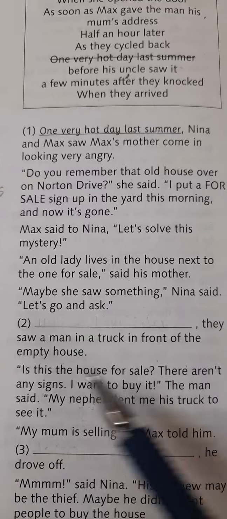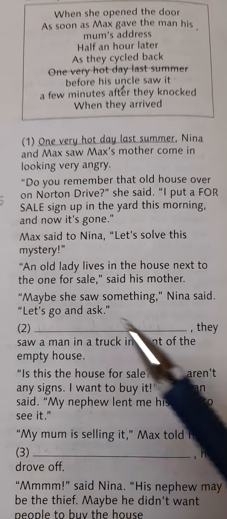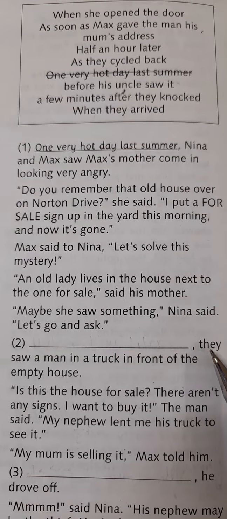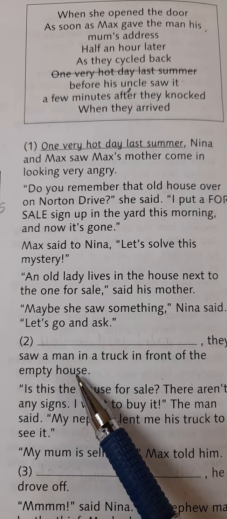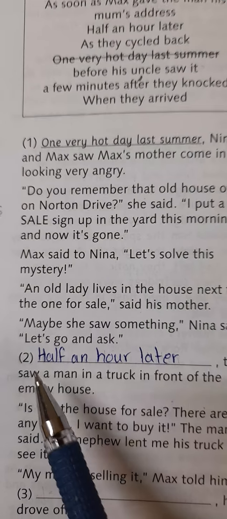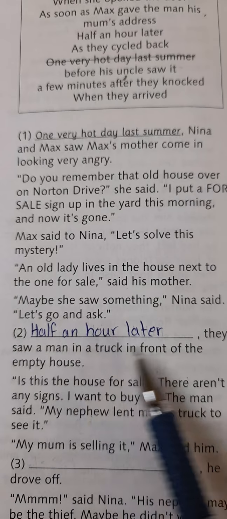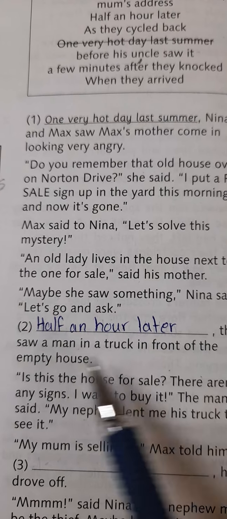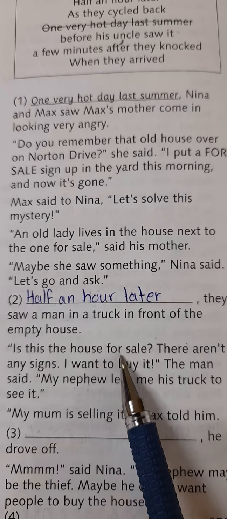Here we have, they saw a man in a truck in front of the empty house. Now we will need a sentence to connect the next one. Of course, we will write half an hour later. Half an hour later, they saw a man in a truck in front of the empty house. بعد نصف ساعة رأوا رجل في شاحنة أمام المنزل الفارغ.